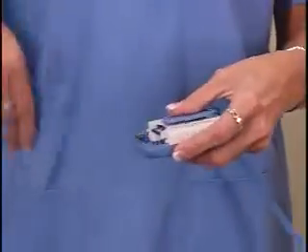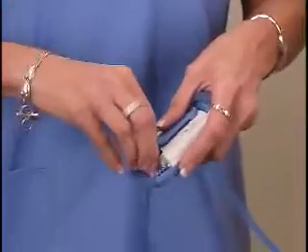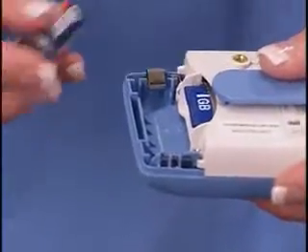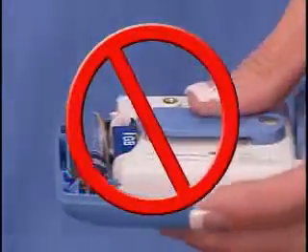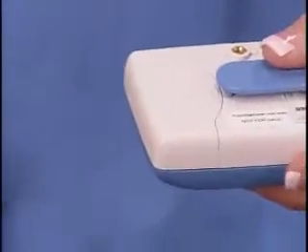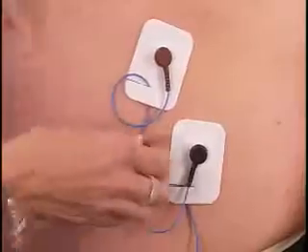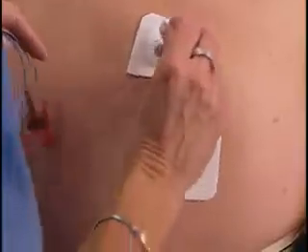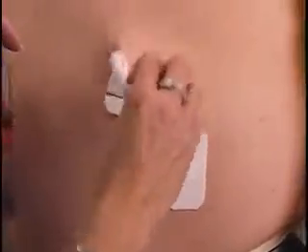Remove the battery from the device and then remove the SD card from the recorder. Never remove and then reinsert the battery into the recorder while the SD card is still inside, as it will erase all the patient data. Next, remove the patient cable from the electrodes and carefully remove the electrodes from your patient.